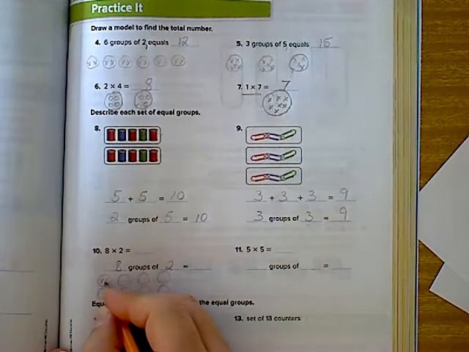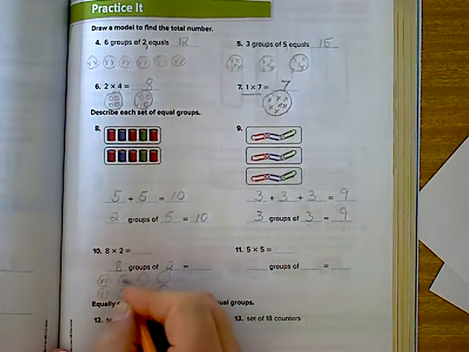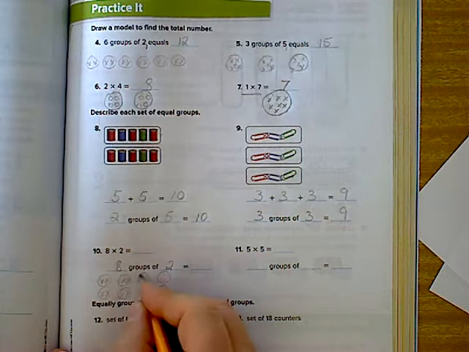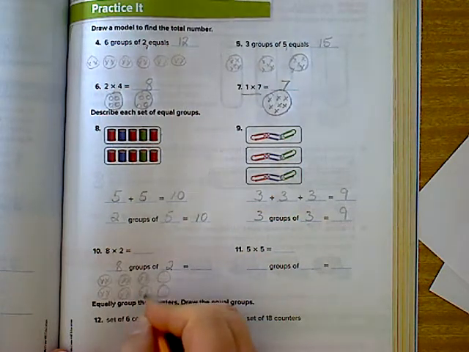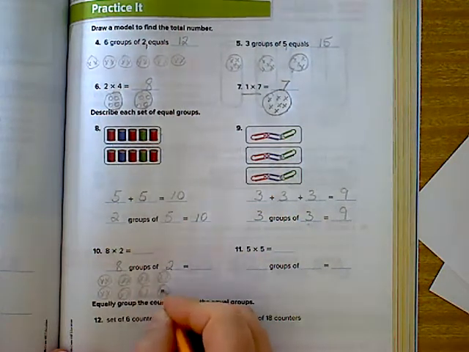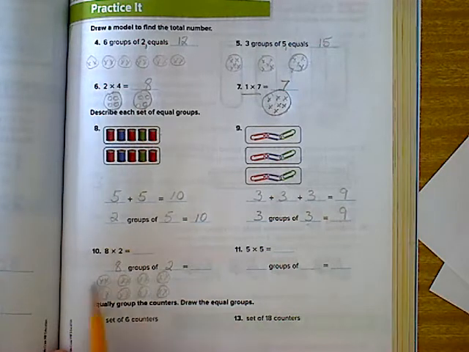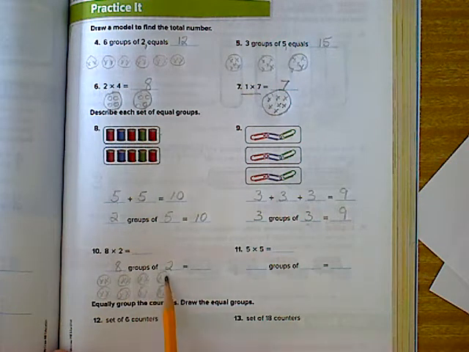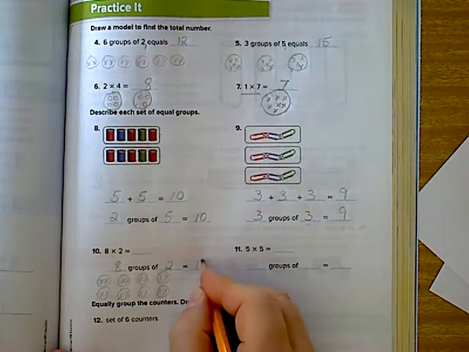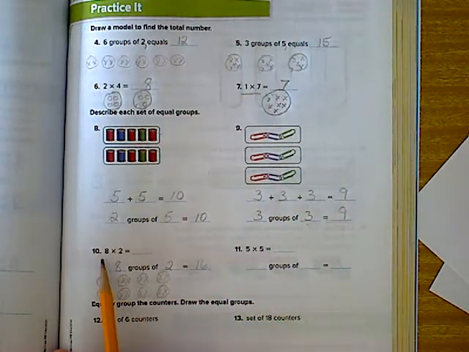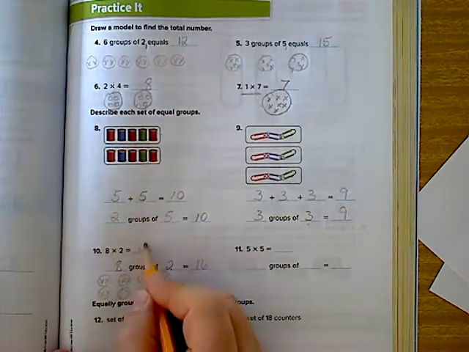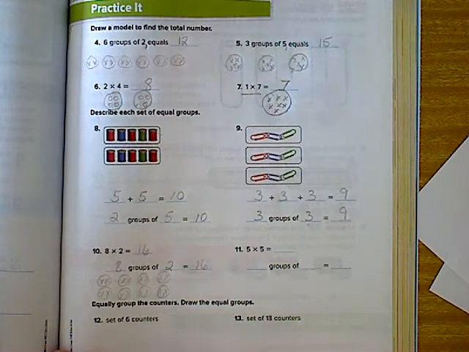And now I'm going to put 2 in each of my groups. That's what it would look like as a picture. And if I have 8 groups with 2 in every group, it would be 2, 4, 6, 8, 10, 12, 14, 16. So 8 times 2 would equal 16.